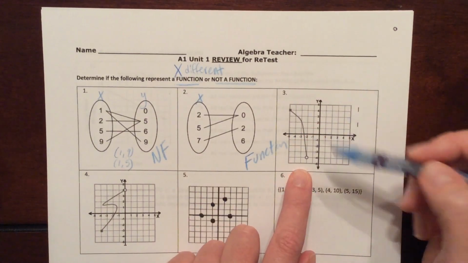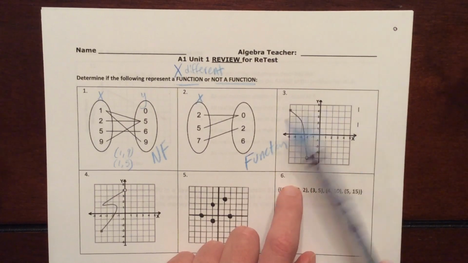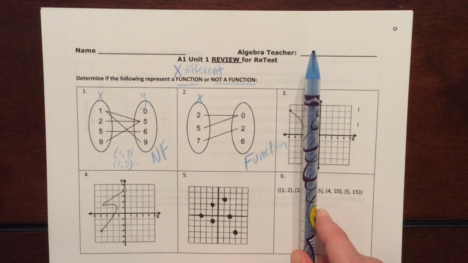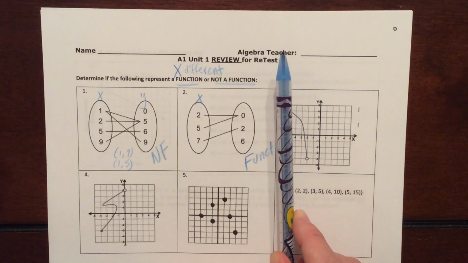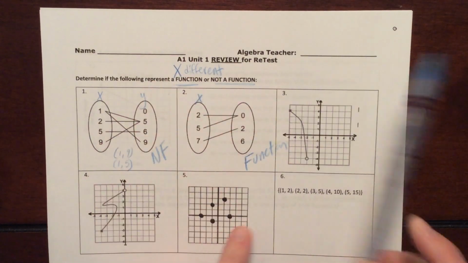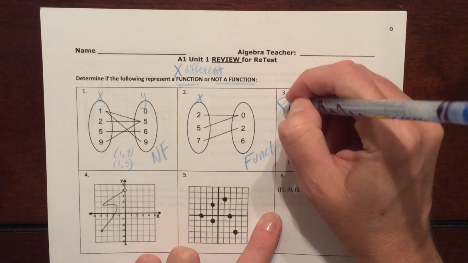For question number 3, this is a graph, so we can use our vertical line test. As we move our vertical line across the graph, are we touching the x at different places every time? The answer is yes. We don't have repeating points touching, so this one will also be a function.